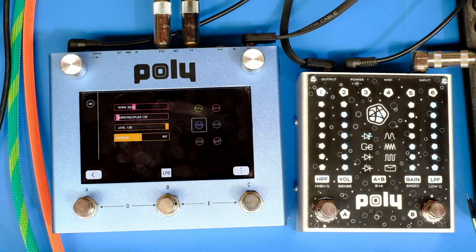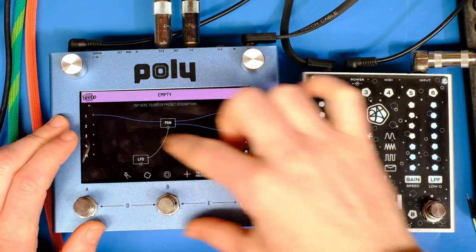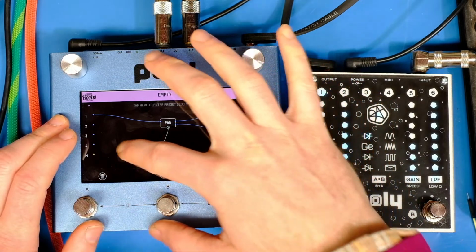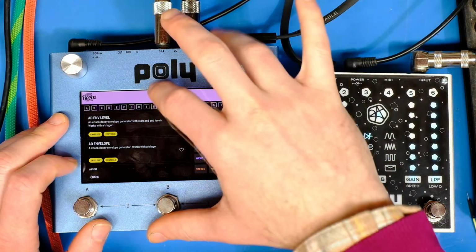Filters are, even though they're an audio rate thing, you can use them on CVs easily, because they'll just filter out rapid changes, which is what we want. I think I've shown you that before, but it's always handy to remind people.